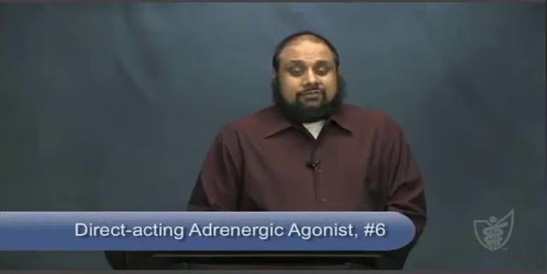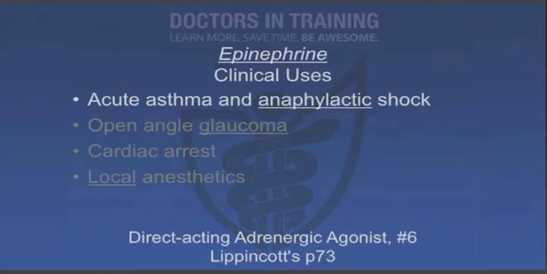So what do we use epinephrine for? Well, now that you understand epinephrine and how it interacts with all of these receptors, it becomes really simple to know what we use it for. Obviously, we've talked about bronchodilation, and we've talked about a mast cell effect. So epinephrine is very clinically useful in acute asthma. In fact, it's the primary drug of emergency treatment of bronchoconstriction. It's a drug of choice in acute asthma as well as in anaphylactic shock when we administer it subcutaneously.